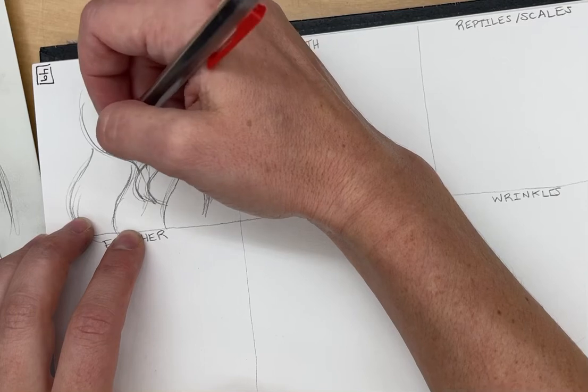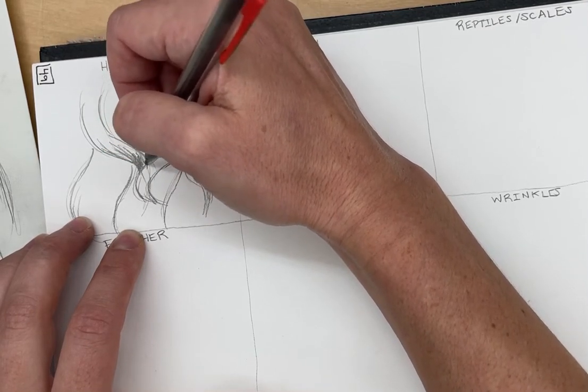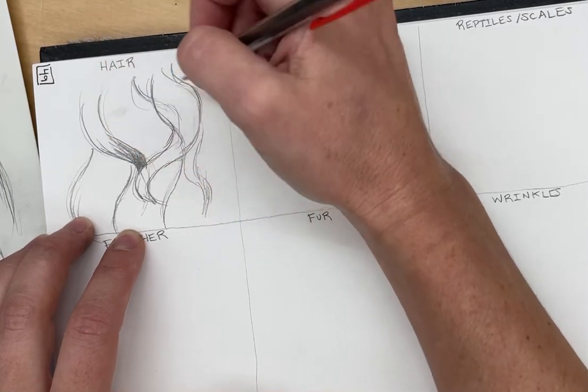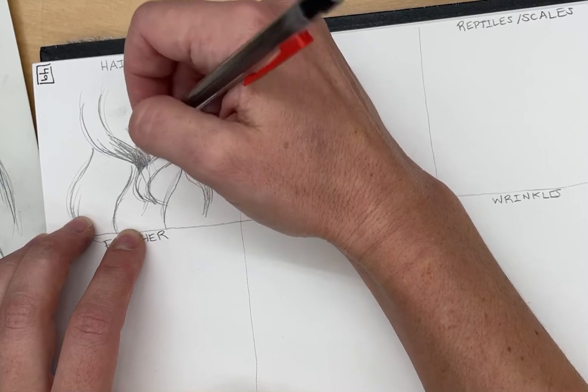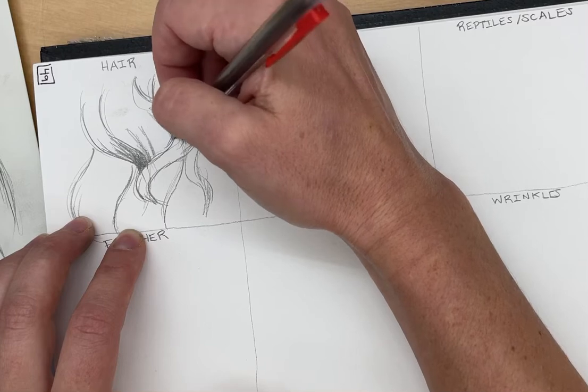So I'm gonna block in really dark, using more like hatching lines than like scribbling, because I think people tend to scribble for hair, but it's really more like flowy, and hatching is better, I think.